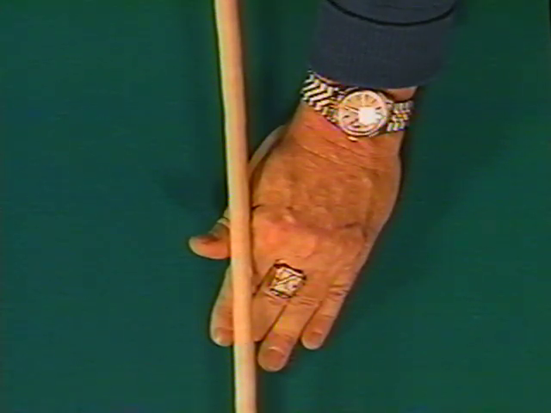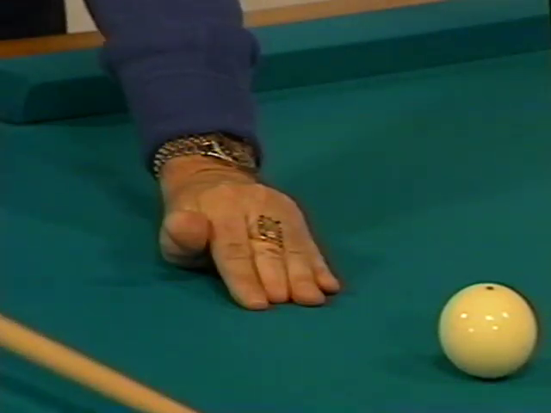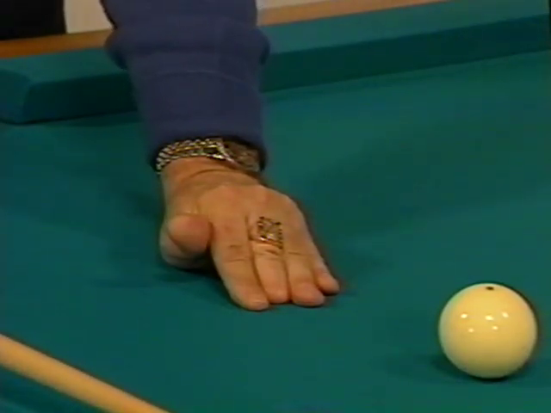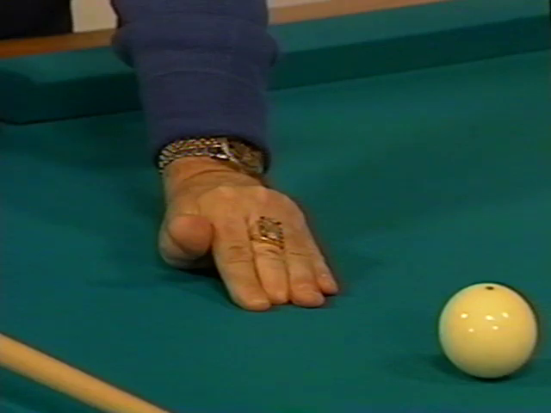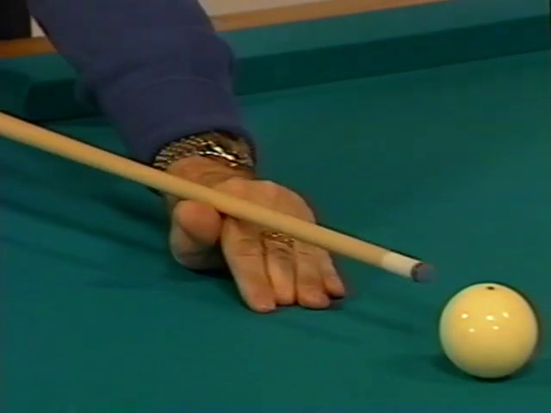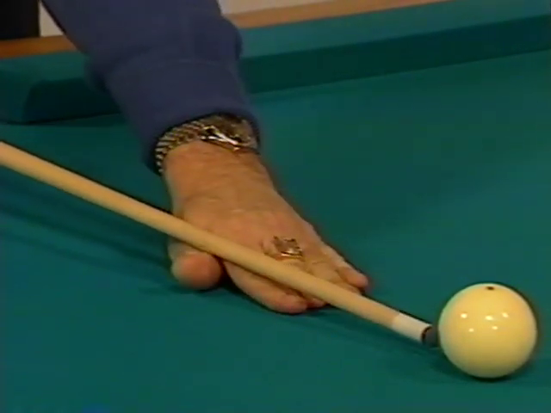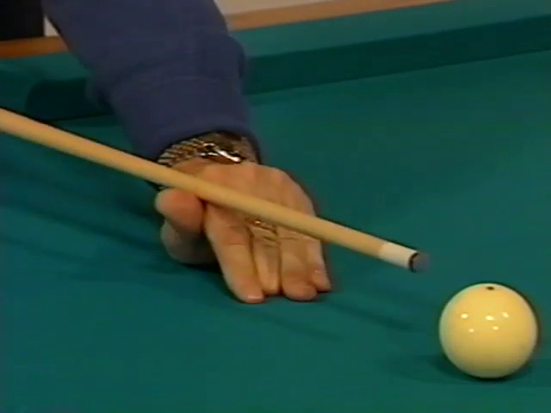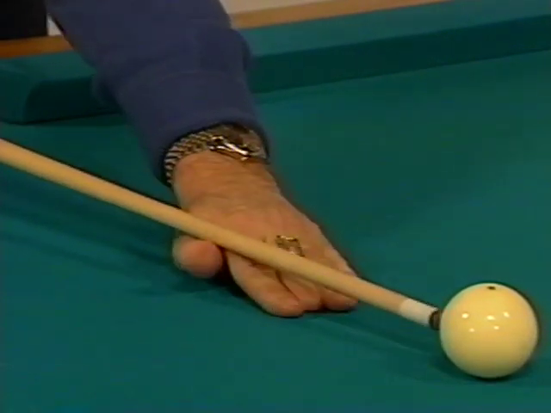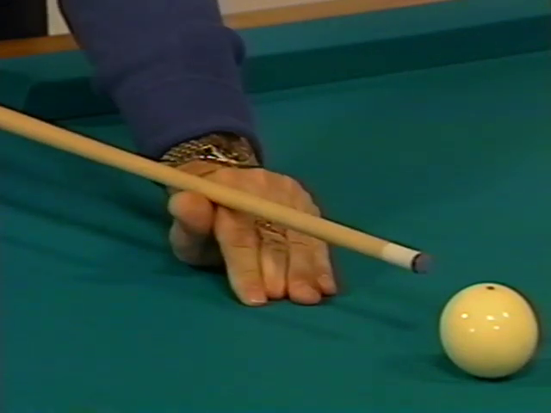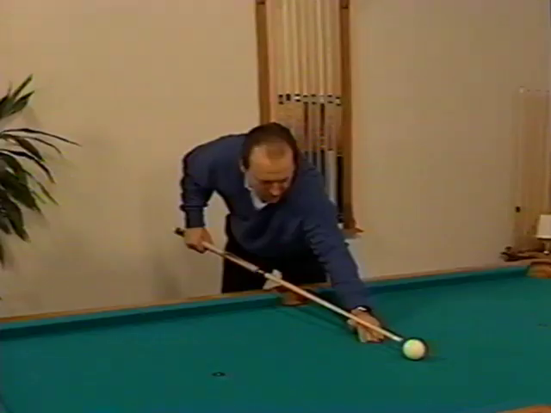With this open bridge, the nice thing about it is it's so solid. It should be pressed on the table and it should not move. And whether you shoot above center, in the middle, or below center, it's so easy to adjust the height on the cue ball just by pulling or pushing on the fingers. That's what makes this bridge so nice.